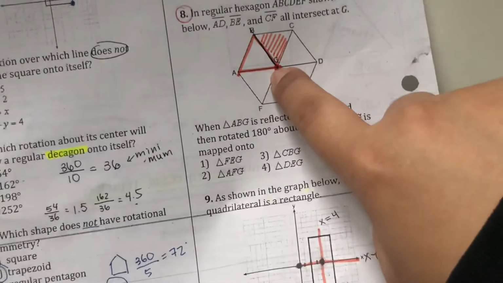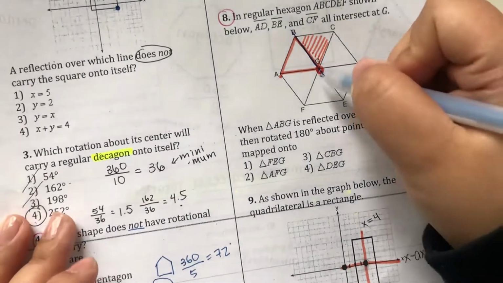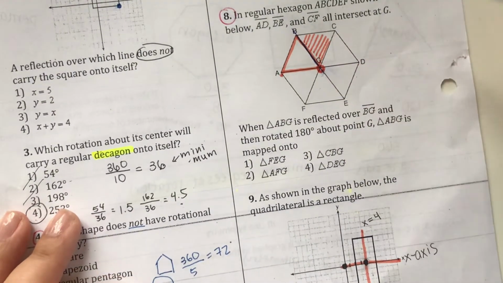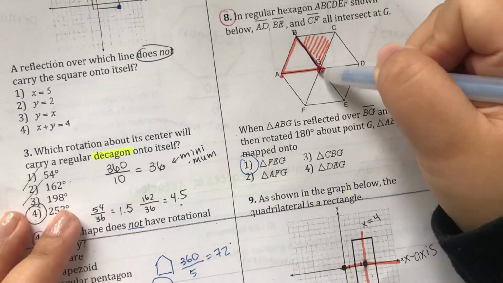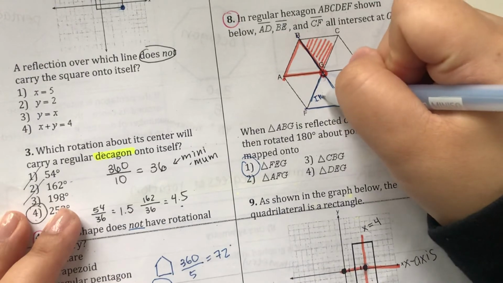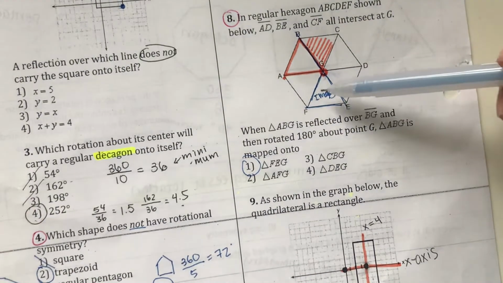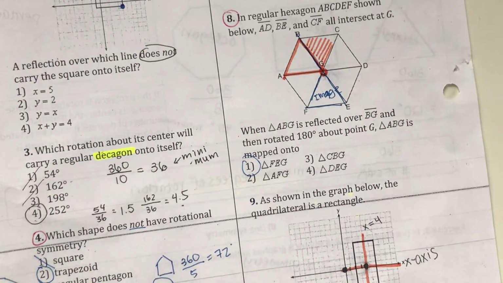You see how it basically just flips upside down. So that means my newest image is going to be triangle FEG, which is choice 1. So now this is going to be my final image, which is choice 1.